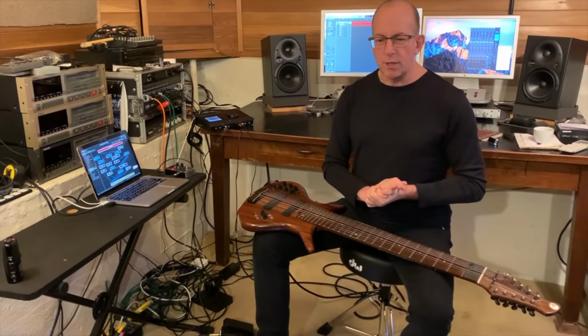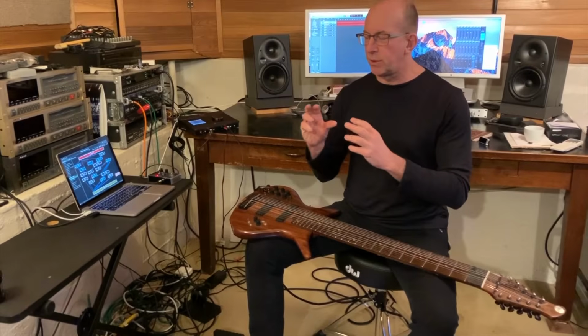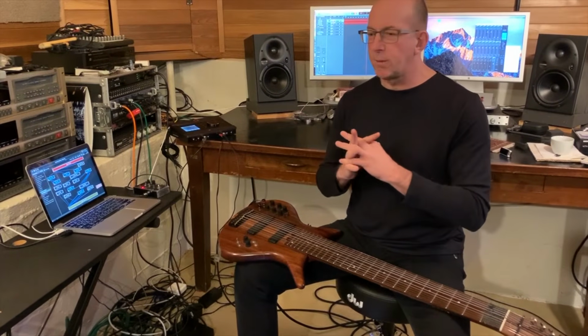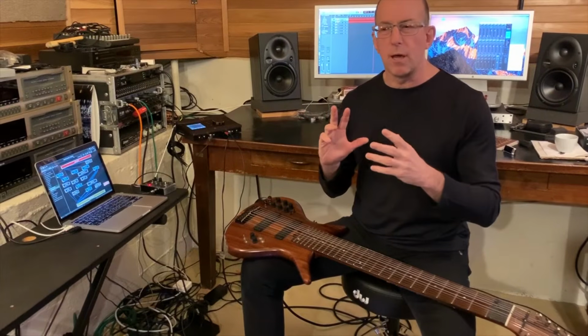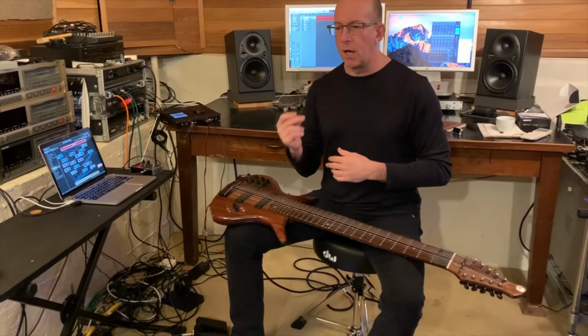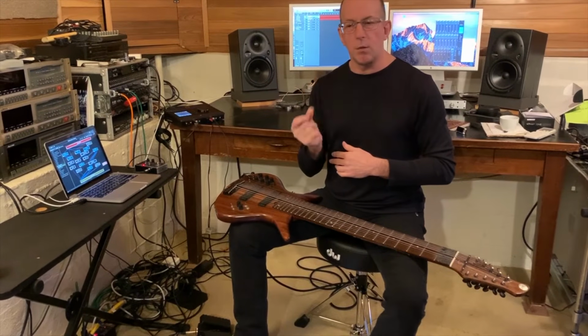Some of the great options that Gig Performer gives you is you're able to switch from complicated patches to other complicated patches with absolutely no sound glitches at all. It completely crossfades down to nothing, and the switch time is unbelievably fast.